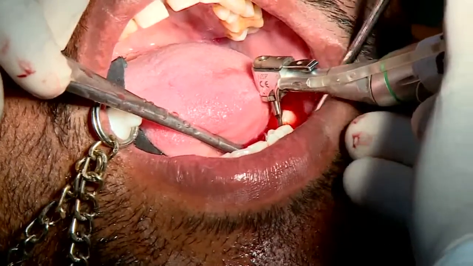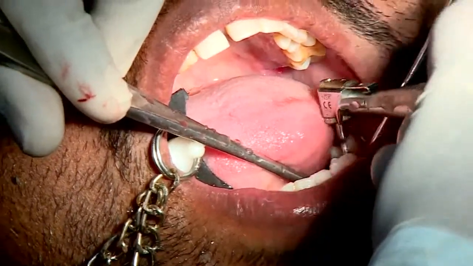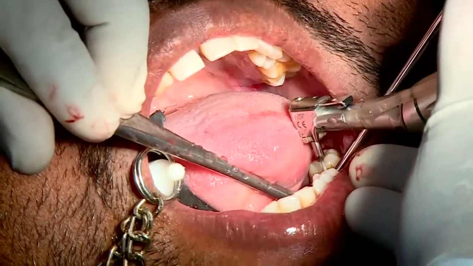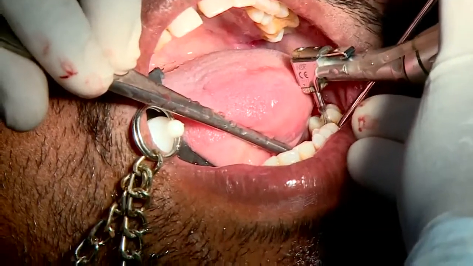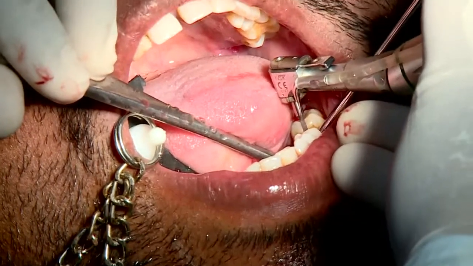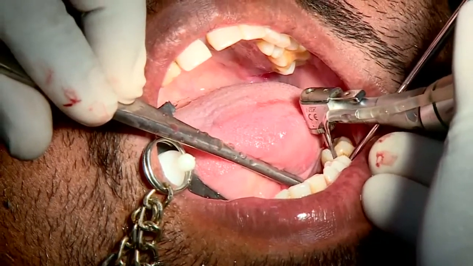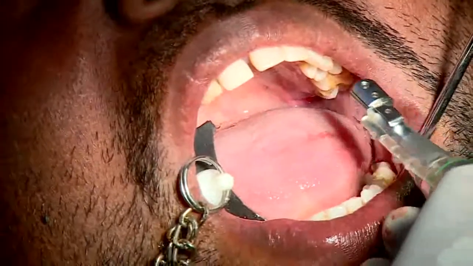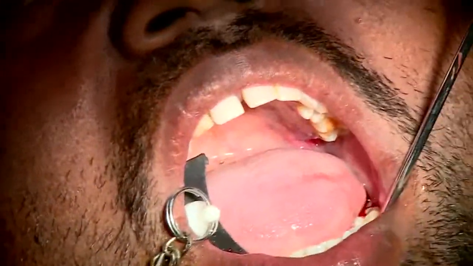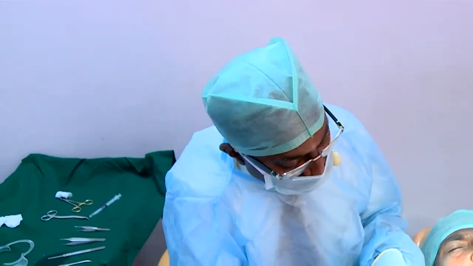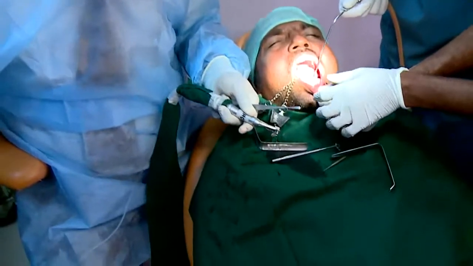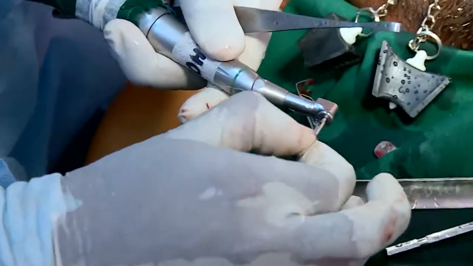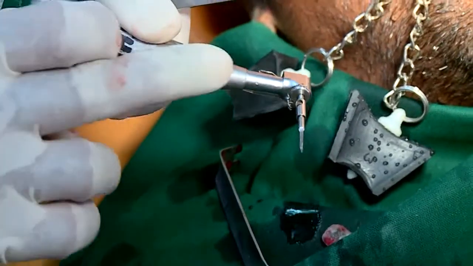Am I blocking the way, or are you guys able to see it? Actually, the site is not visible, sir. Only we can see the drills, but we can't see the site of preparation of your drill. Okay, I'll see whether I can do it a little bit. Just one minute. Now I have made another attachment. All I need to do is slot it in. This one will just slot inside. So my drill is now extended.